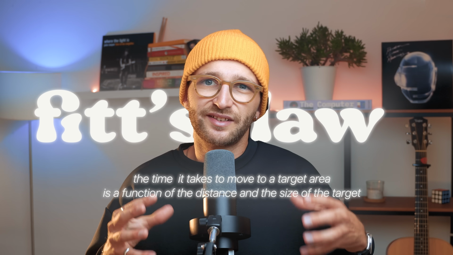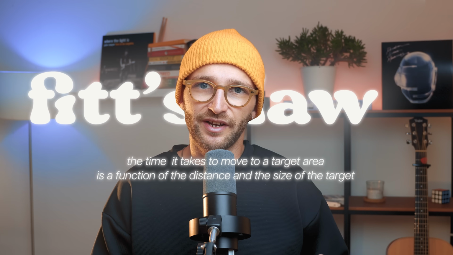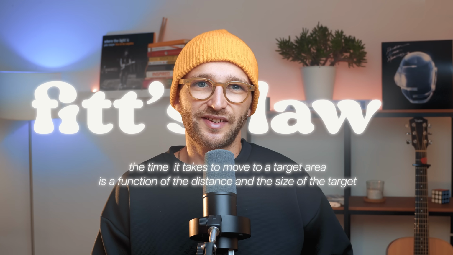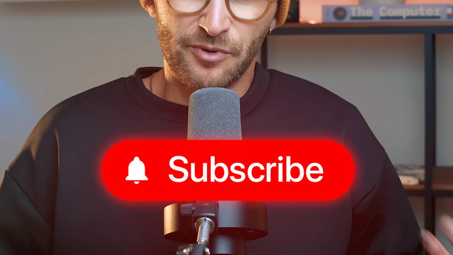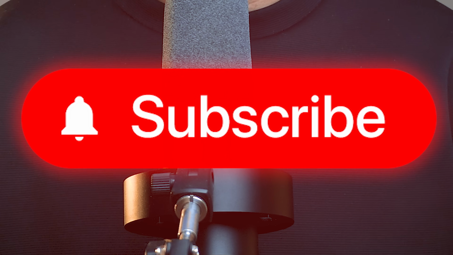Another psychology trick is Fitts' law, which states that the time required to move to a target area is a function of the distance and the size of the target. This is why important buttons are usually large and close to where you're focusing. So the more important the action, the larger and closer it should be, right?